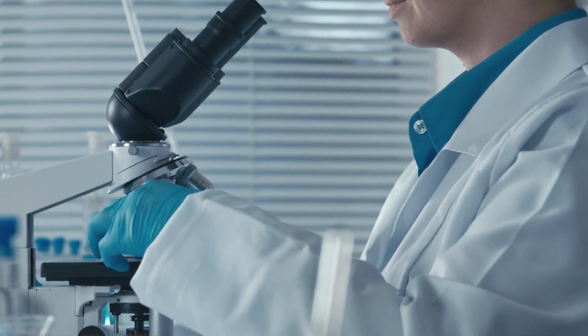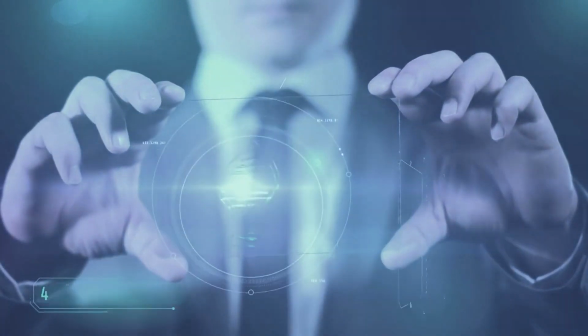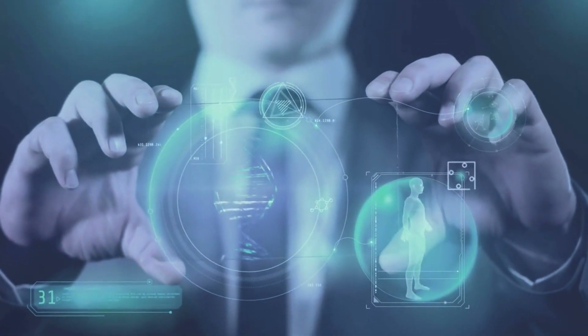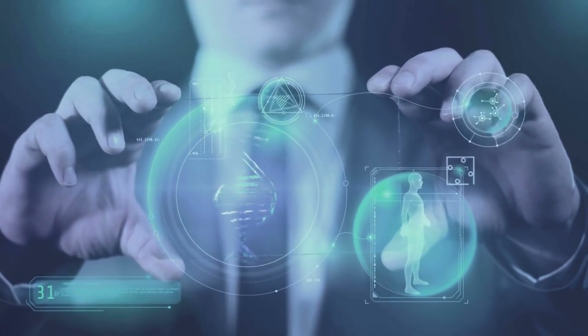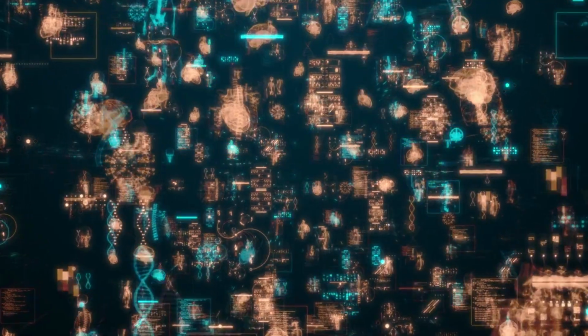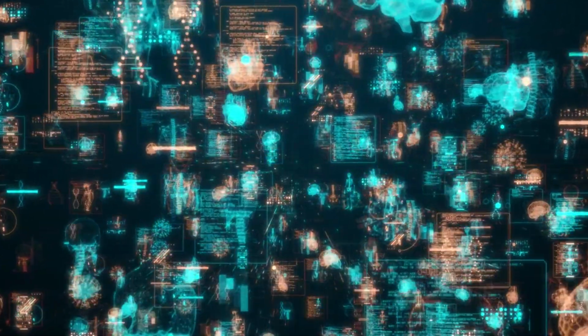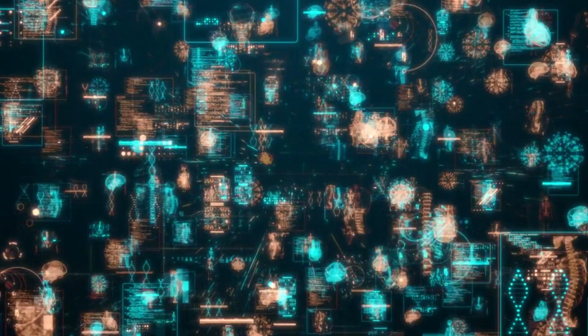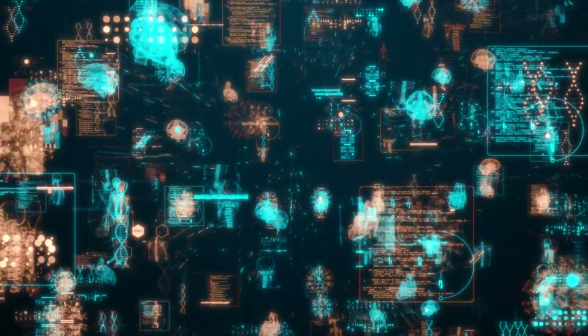Bioinformatics tools help manage and analyze genetic data. Imagine trying to understand the vast amount of information our DNA holds. That's like sorting through an endless library of books. Bioinformatics simplifies this by organizing and interpreting all that data, making it easier to discover links between genes and diseases, paving the way for personalized medicine.